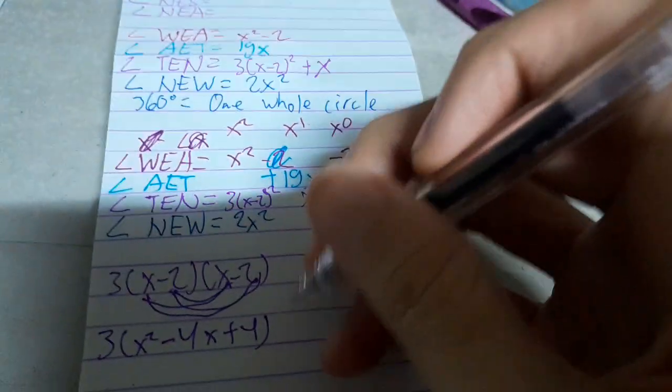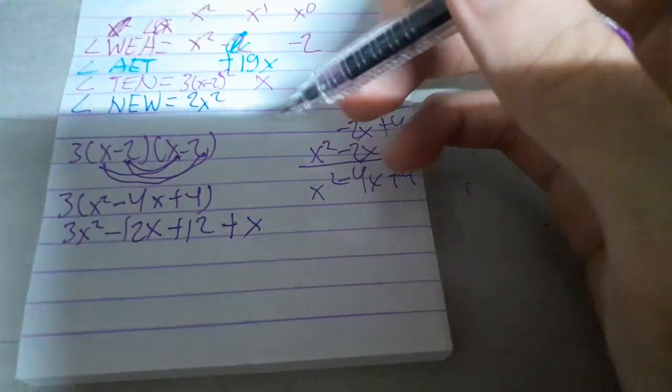So now what do we do next? Here, we multiply the factor by 3. So therefore, 3 times x squared is 3x squared. 3 times negative 4 is negative 12x. 3 times positive 4 is positive 12. Then, our value is being added with x. So therefore, combine like terms. Negative 12x plus x. So you just get 3x squared minus 11x plus 12.